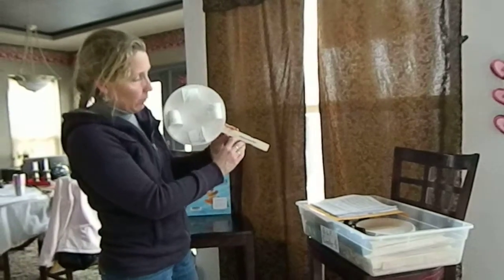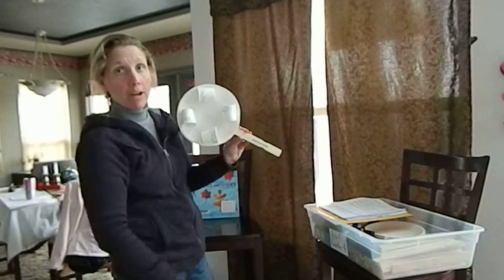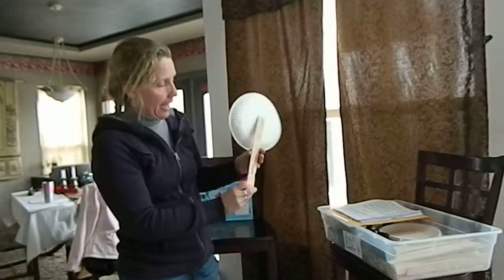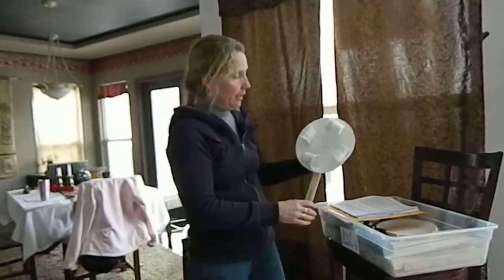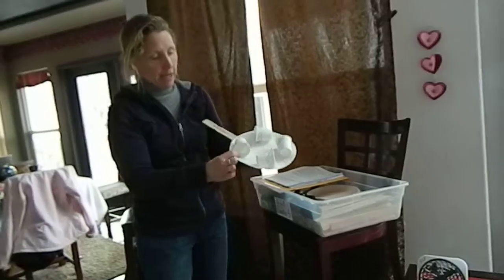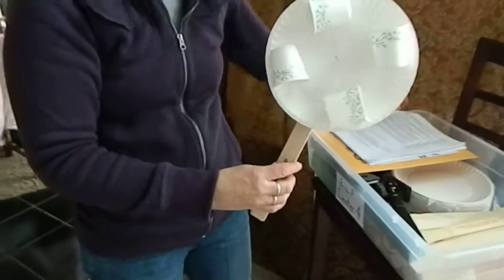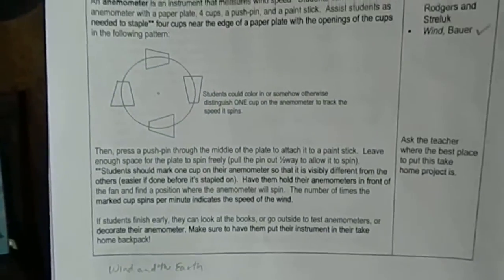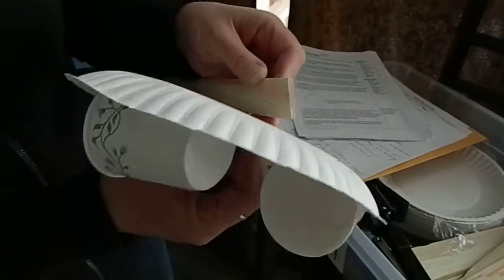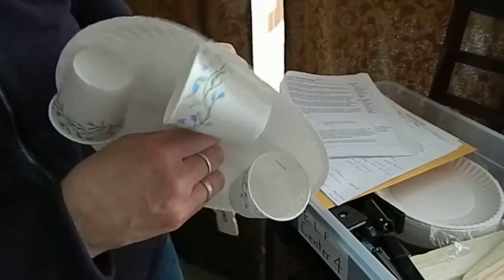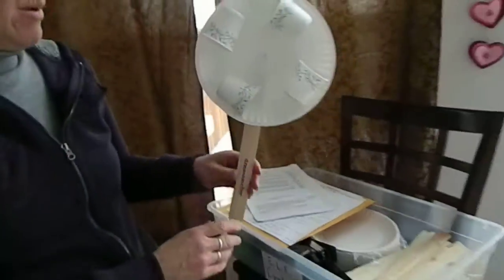For everybody, I would suggest have the kids write the word anemometer on here, because that's going to be a hard word to remember. And then have them write their name on the back, that way you can get it home. To build it, you're going to take the Dixie cups and staple them in, and there's a pattern. It shows you on the handout what direction to staple the cups in. Then you'll take a push pin and put it through the paper plate, put it on your paint stick, and I do it just so it's barely poking out the back. You don't want it too pokey so people aren't getting hurt, but enough to keep it in.